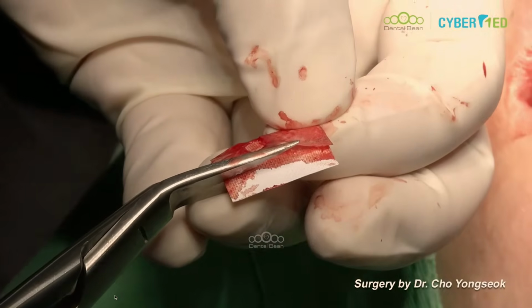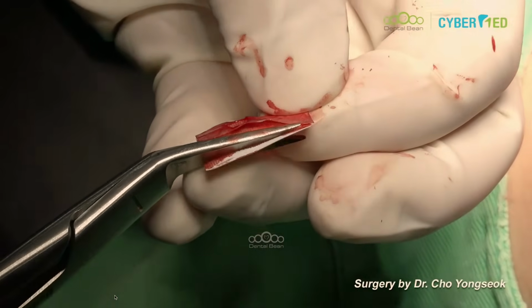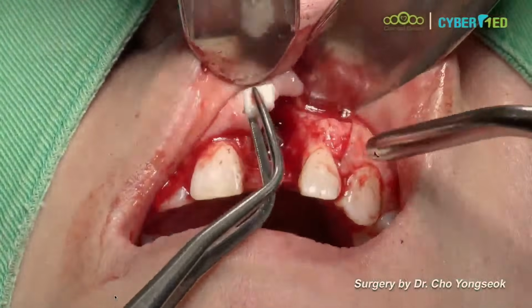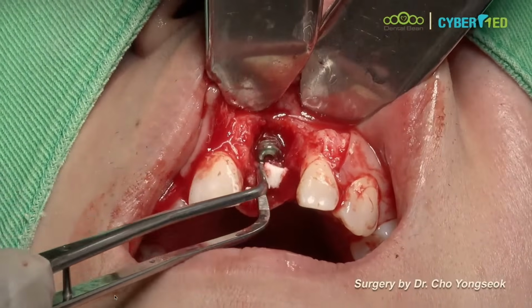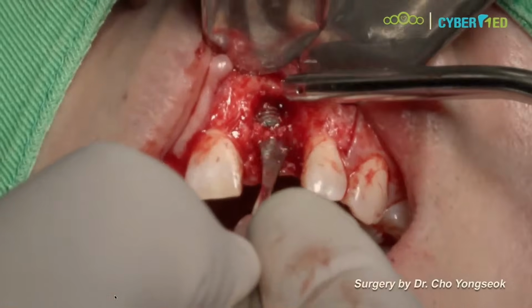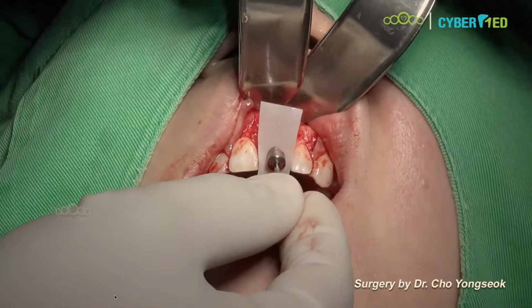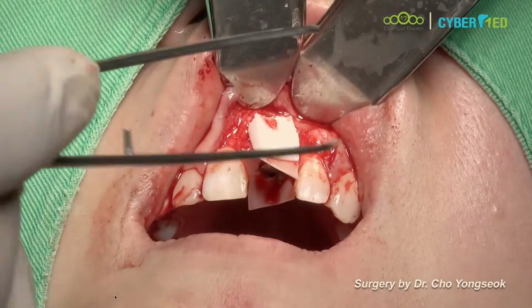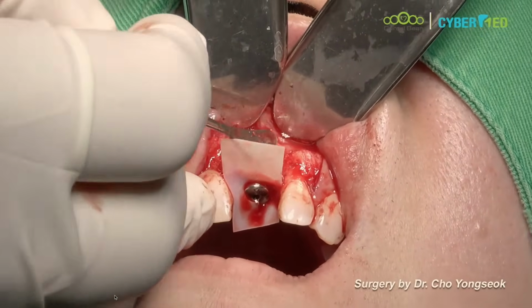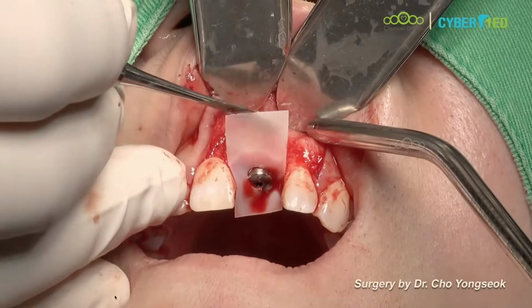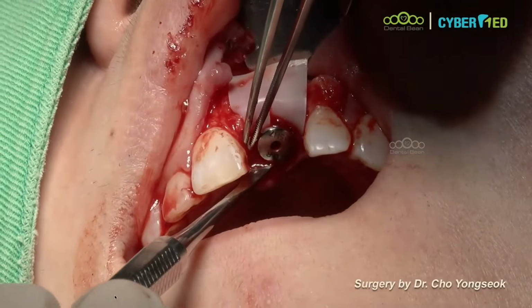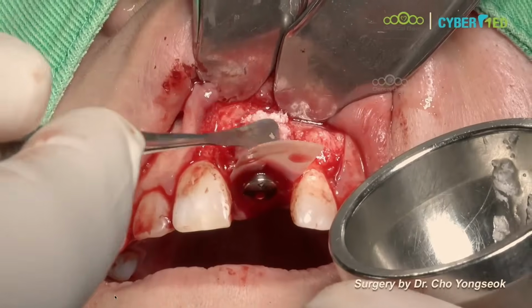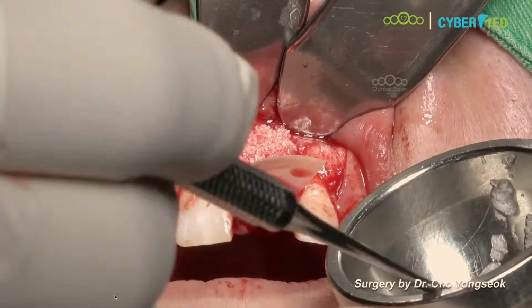Okay, here I duplicated the template to the membrane. Okay, using the healing abutment, I fixed the membrane.